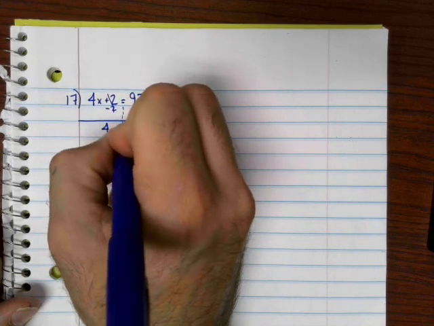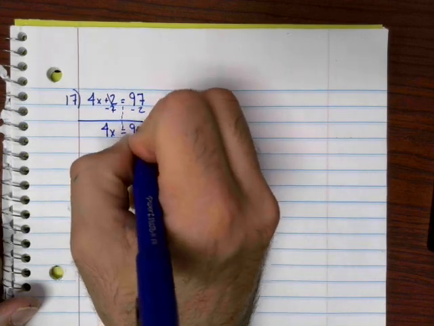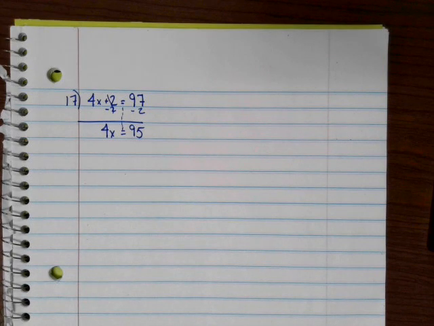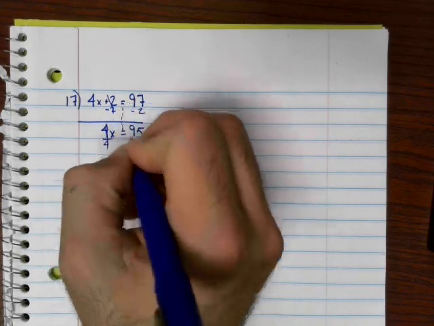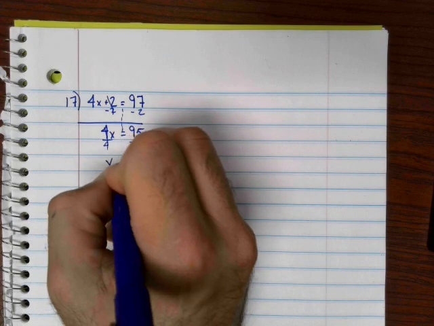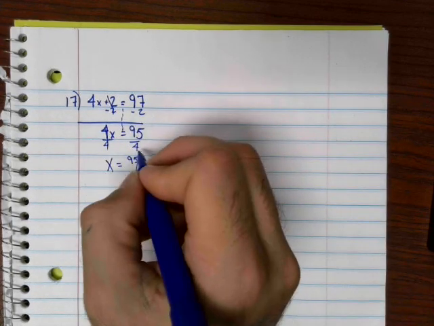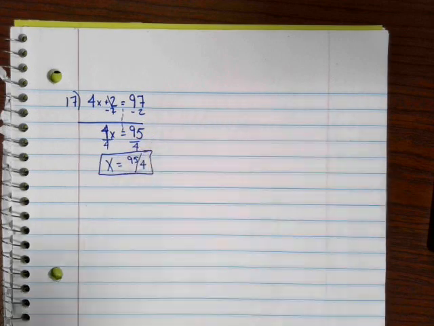We have 4x equals 97 minus 2 is 95. And then what would I do? Divide by 4. Whatever we do to one side, we do to the other. And x equals 95 over 4. There you go.